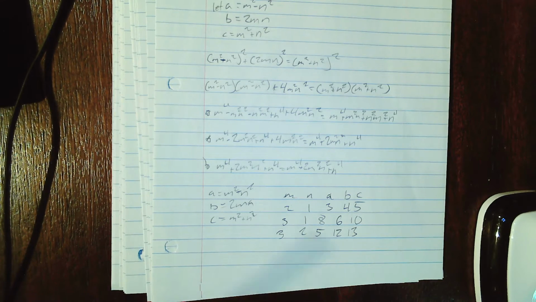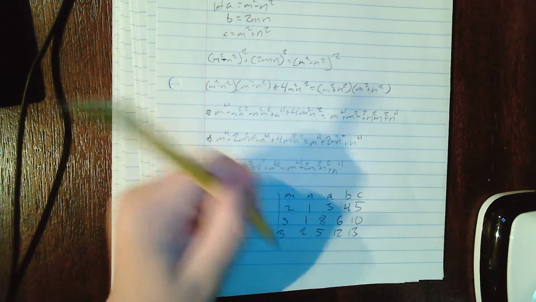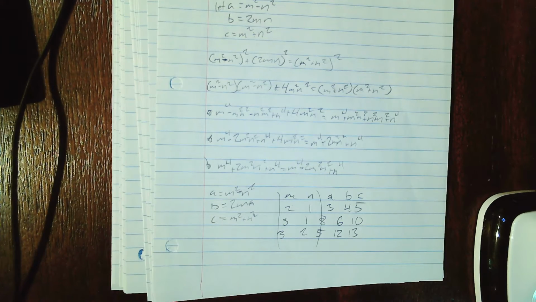Now, this also shows that there's an infinite number of solutions, because, as you know, there's an infinite number of integers. If there's an infinite number of integers, then there's an infinite number of m's and n's. And if there's an infinite number of m's and n's, then there's an infinite number of a, b, and c. So there's an infinite number of Pythagorean triples.